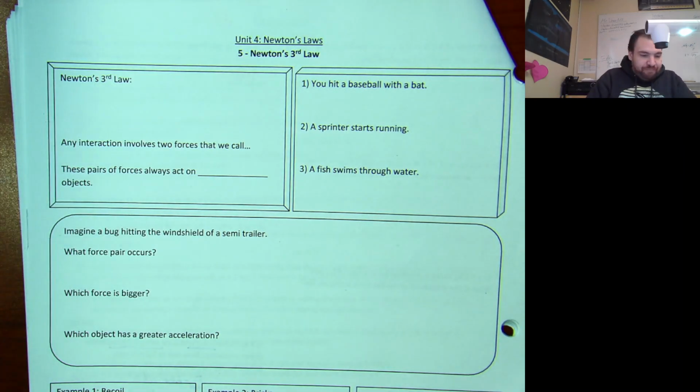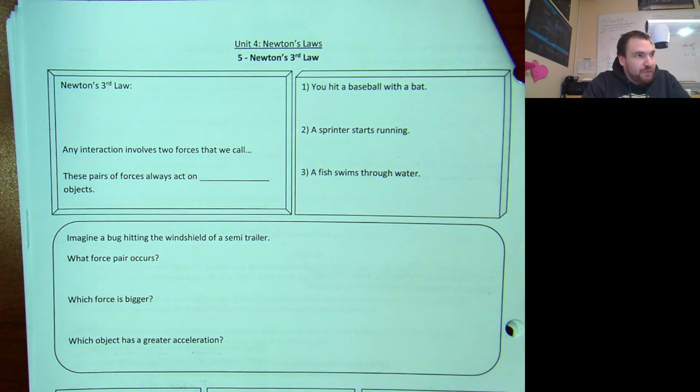Okay, so Newton's third law. Our first law was what? It is inertia, yes. An object in motion or at rest, whatever its motion is, will remain doing what it's doing, either moving or not, unless what?